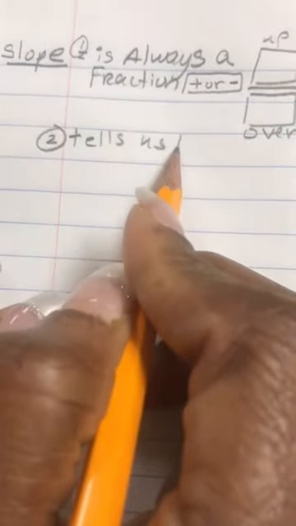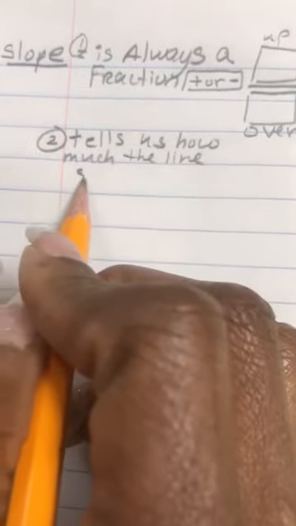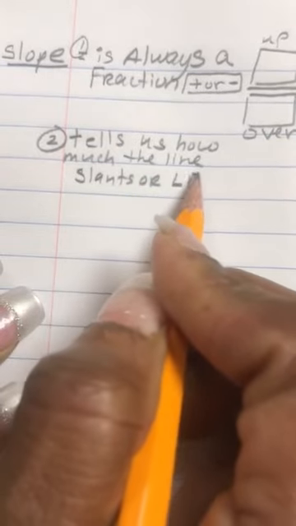Number 2, slope tells us how much the line is leaning. So it tells us how much the line slants or leans.